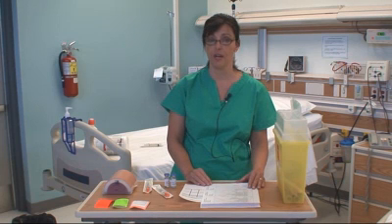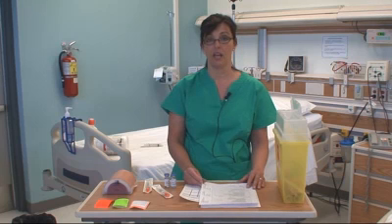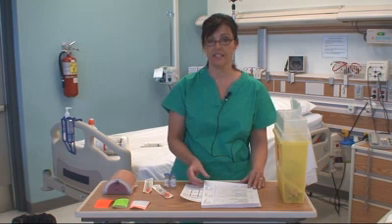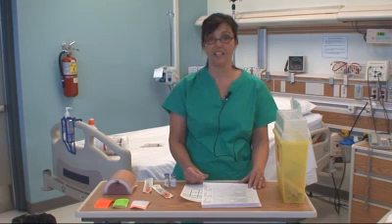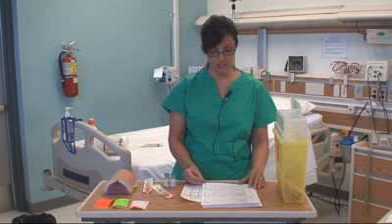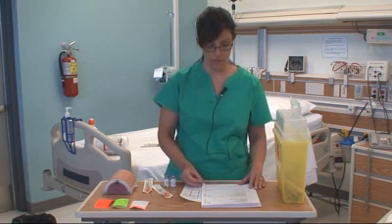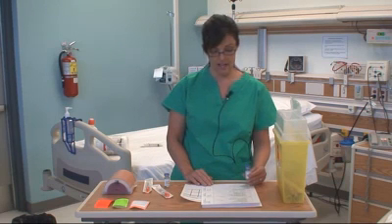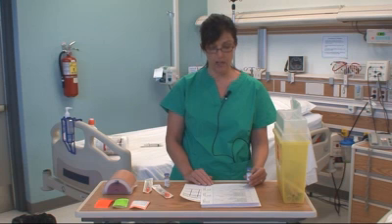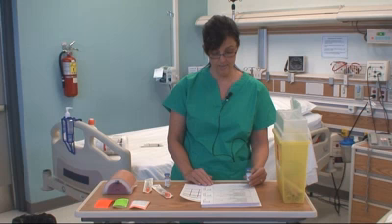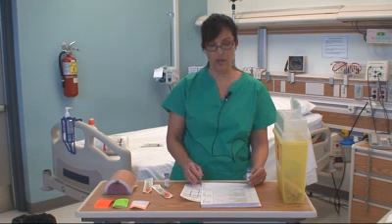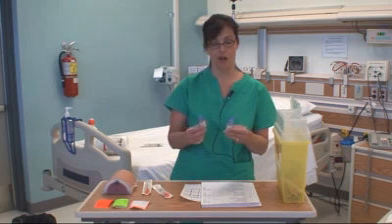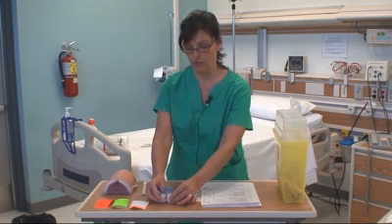We would never administer insulin without having that blood glucose level. So we know that Mr. Montpellier's blood glucose this morning is 11.2, and so according to our doctor's orders, we're going to give 40 units of Humulin N at 7:30. The sliding scale says that if his blood sugar is between 10.1 and 12 millimoles per liter, we are going to give 4 units of Humulin R on top of that. So that's how we're going to draw them up together.